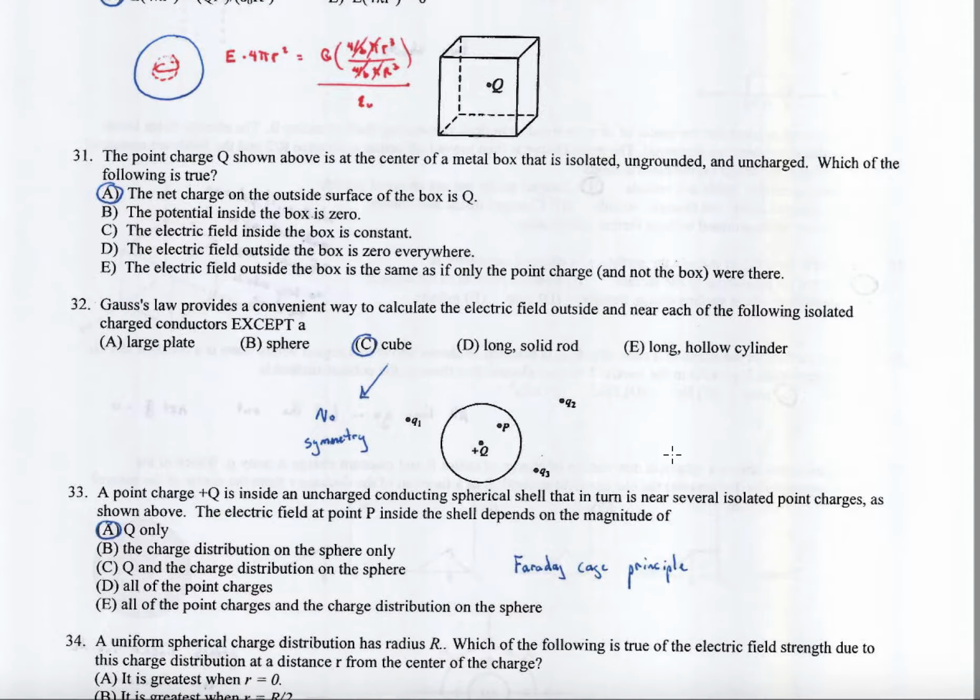Gauss's law is convenient. Well, remember, Gauss's law is really nice for symmetrical cases. Now, you might think a cube has symmetry, but it doesn't, because we know electric fields are going to go spherically outward. When you think about the corner and the center of the face, they are never going to be the same distance away.